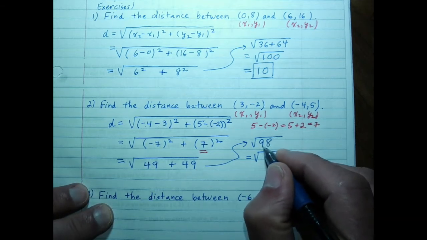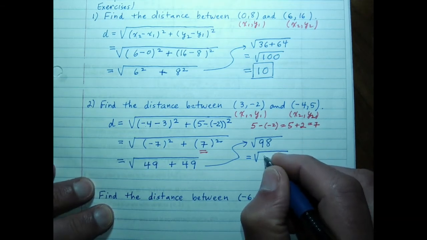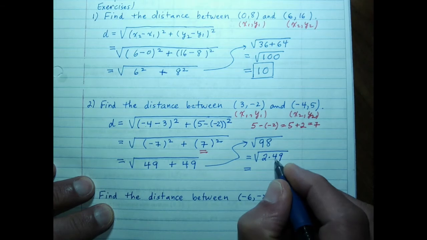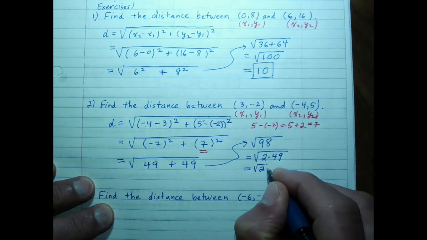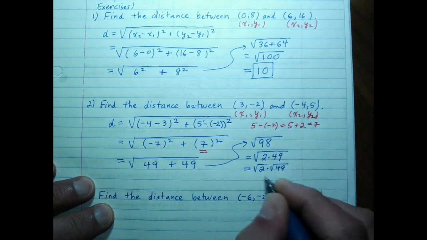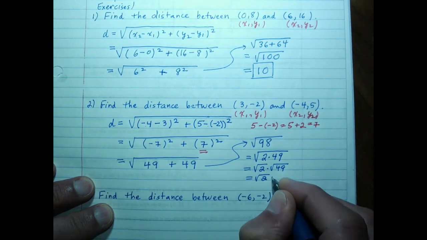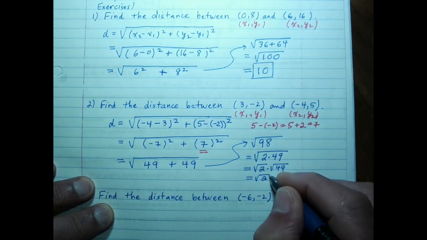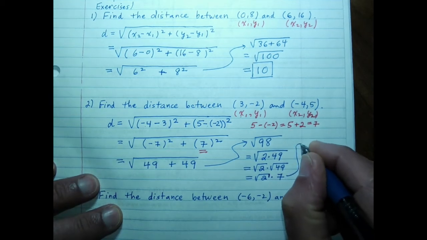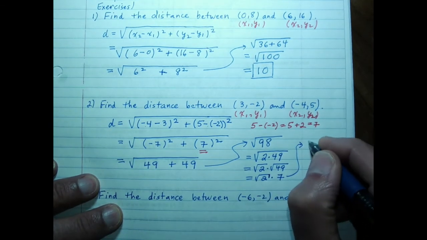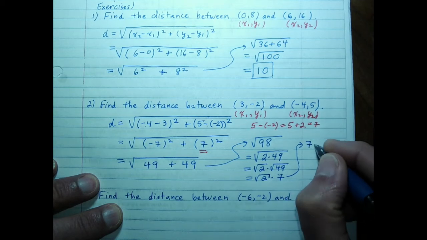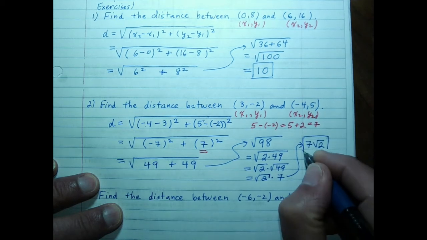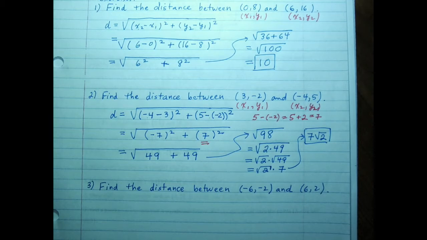So I want you to think about how we could factor 98 as 2 times 49. And that's nice because 49 is a perfect square. I can take this apart as radical 2 times radical 49, which is 7. The 7 is now outside the radical. 2 is inside. Traditionally, when we have a number outside times a number inside, we write the outside number first. 7 times radical 2 is my simplified radical form of that distance.